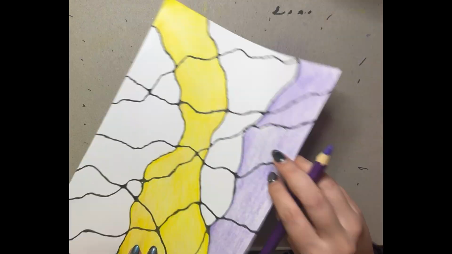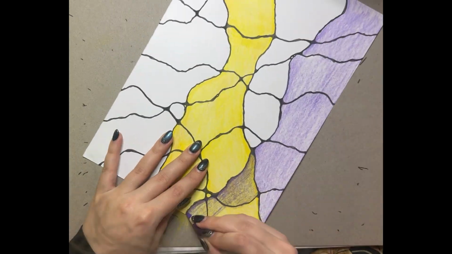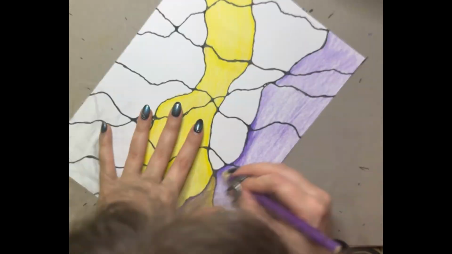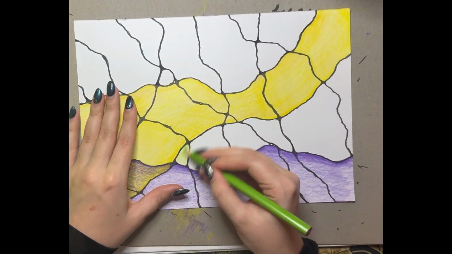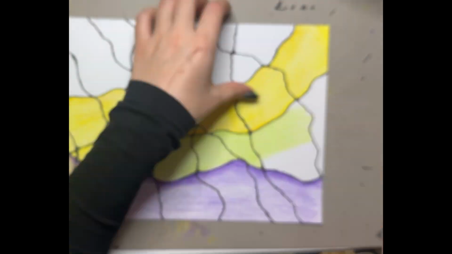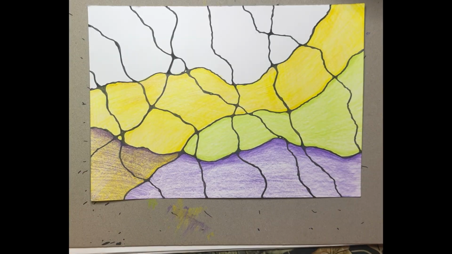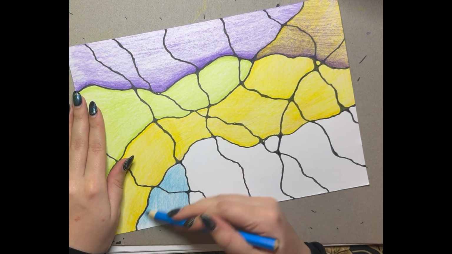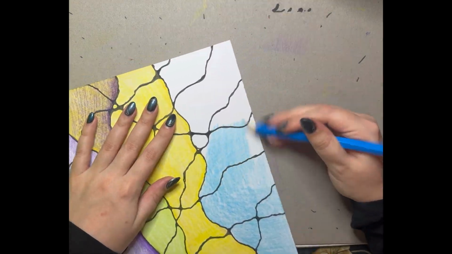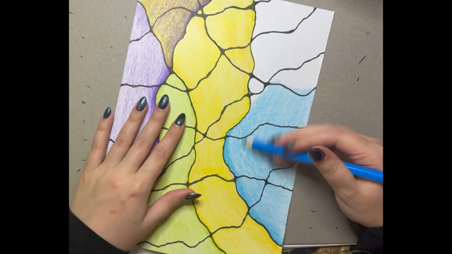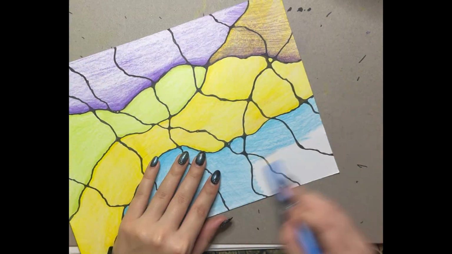So yeah, that's just important to note, because if you do every single section, as I call them, a different color, it's just gonna be messy and it's not gonna look so harmonic, I guess. At least that's what I've learned.